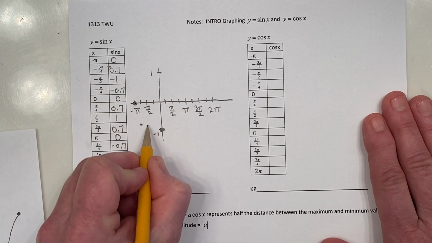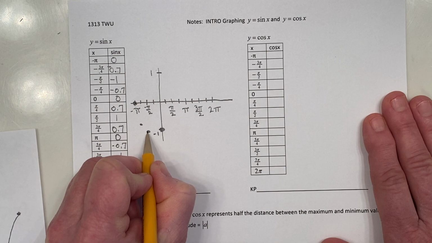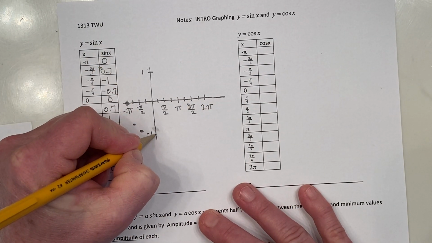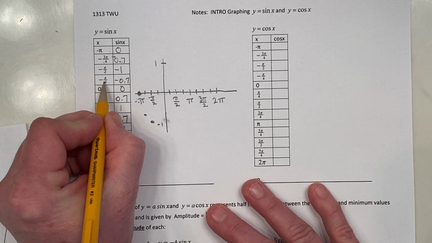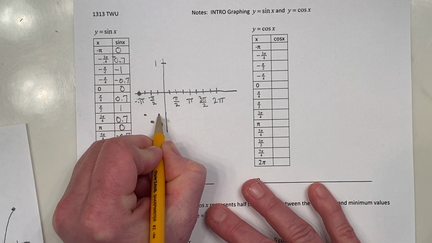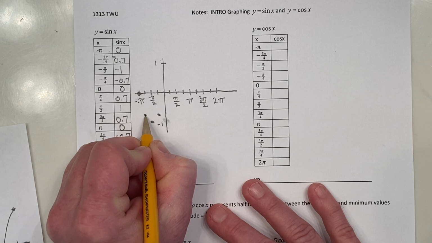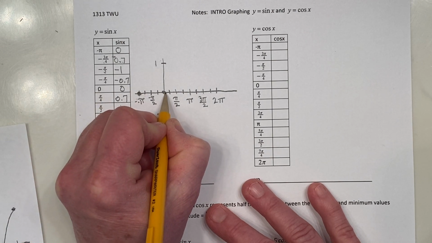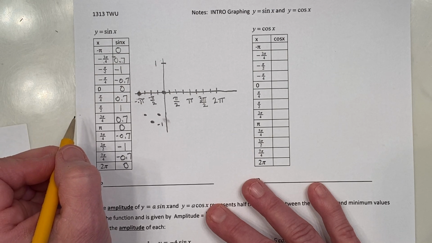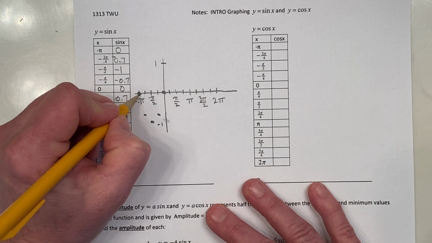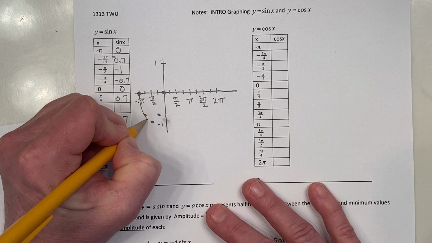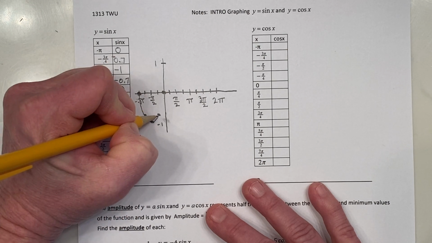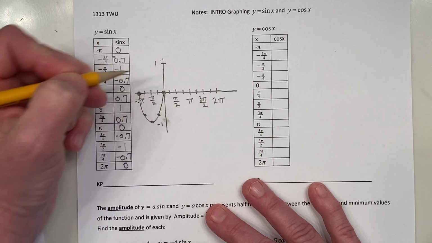Negative pi over 2, we're about at negative 1. That's going to be about right there. Let me fix that. Negative pi over 4, we're back at negative 0.7, so we want to line up horizontally with this other point. And then at 0, we're at 0. All right, so the graph is actually going to come down, pick up this point, bottom out at this minimum at y equals negative 1, and then return back up and pass through the origin.